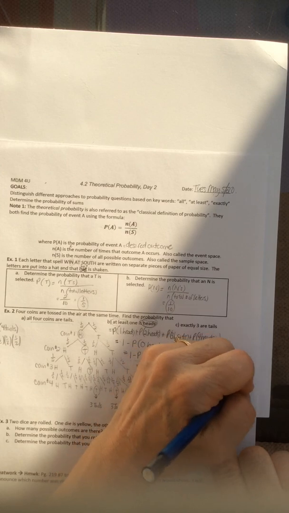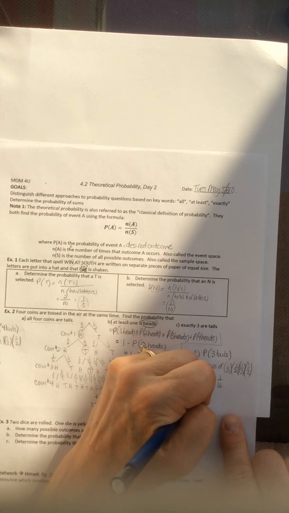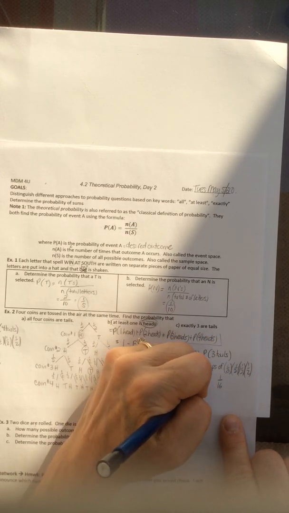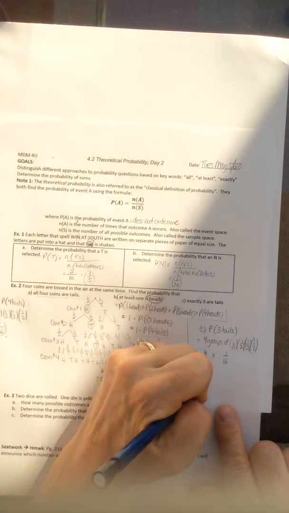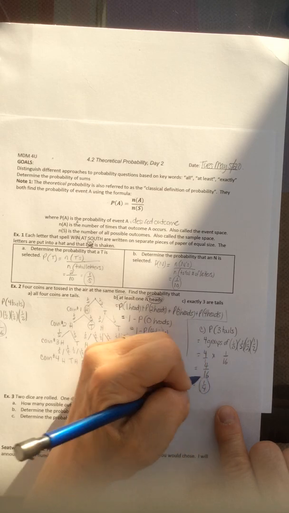So 4 groups of, multiply the tops, multiply the denominators, so 4/16. Okay, and reduce, divide by 4, 1/4.